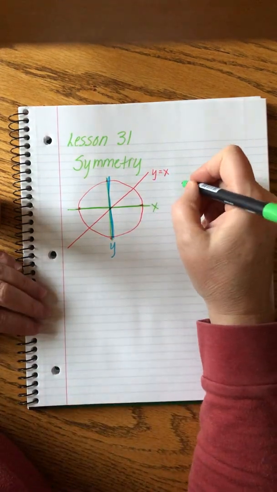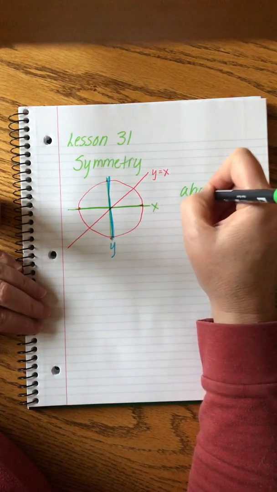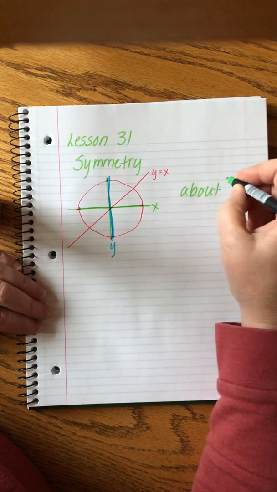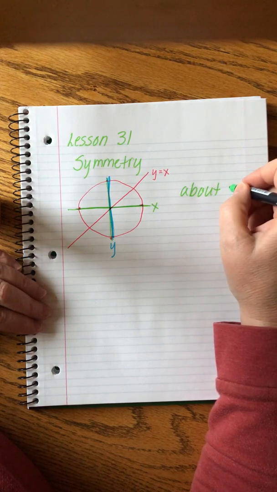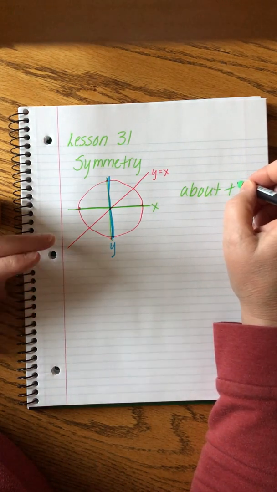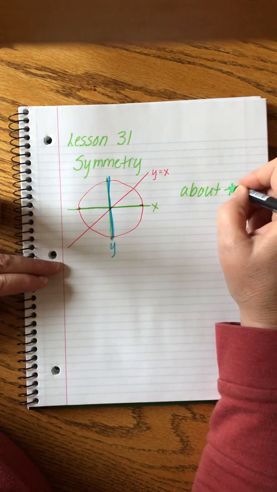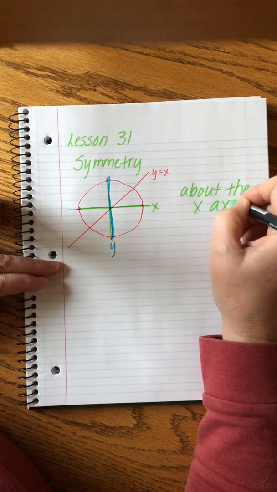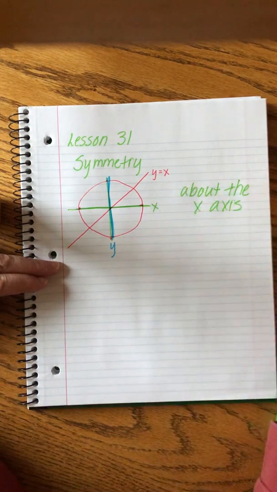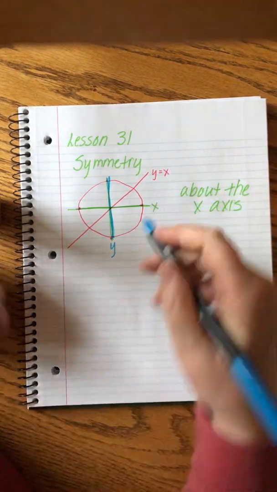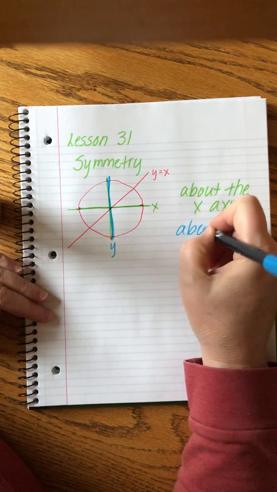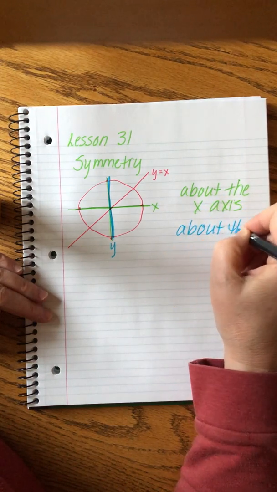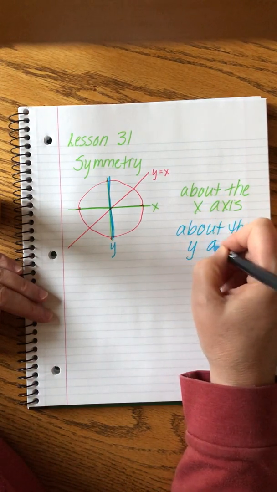So it can be symmetrical, we say about, it sounds weird, but that's how we say it. A line or a shape can be symmetrical about the x-axis. That's what we showed in green. Or it can be symmetrical about the y-axis.